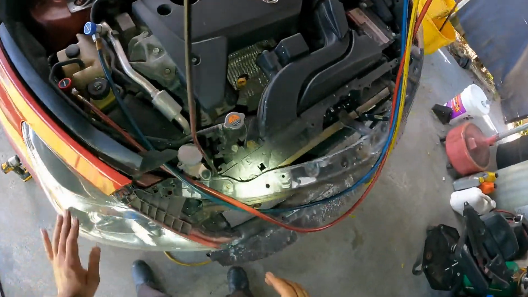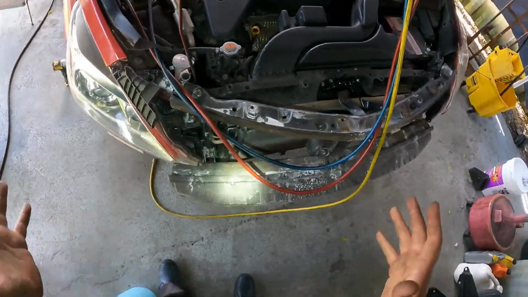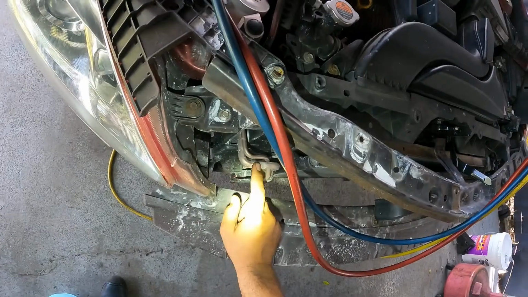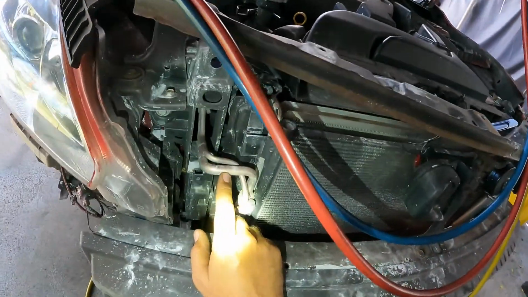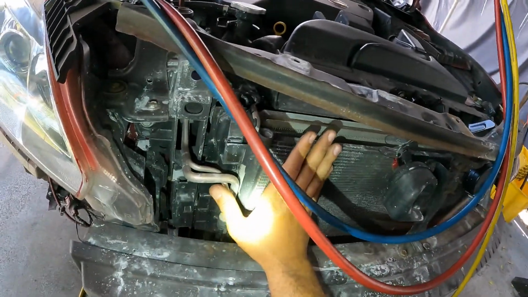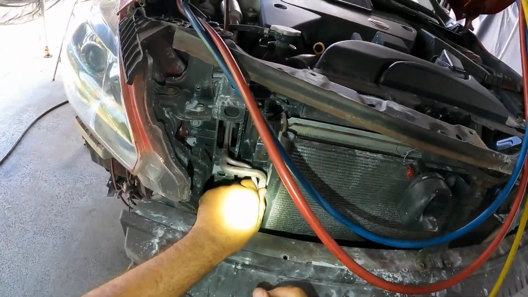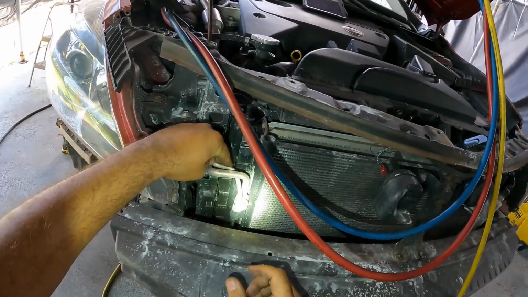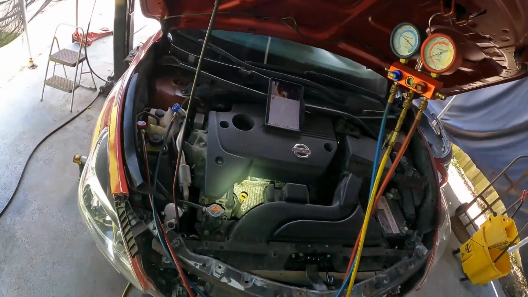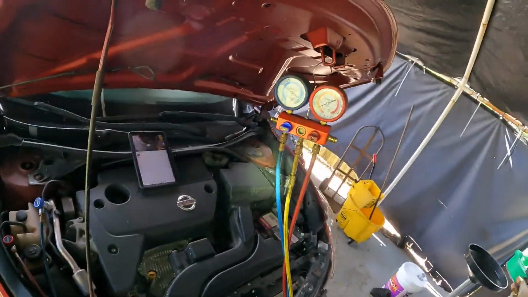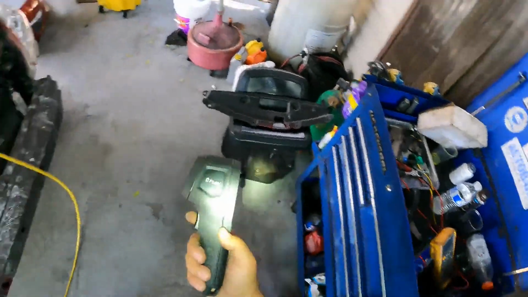Okay. Question is, where is the restriction? Okay. This is the high side going into the condenser, and this is the high side leaving the condenser. This line right here is cold, and I'm gonna give you a visual on this. Okay. With this FLIR.